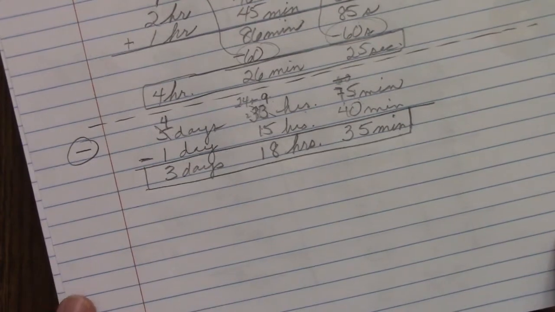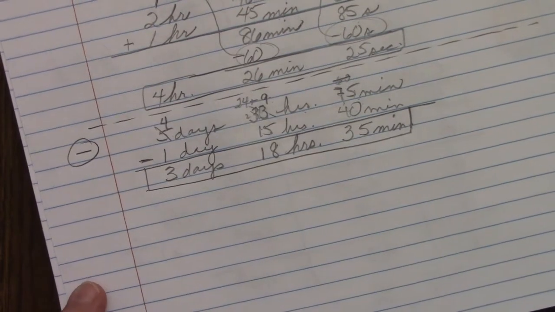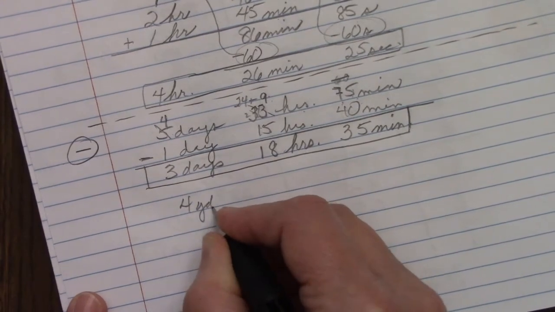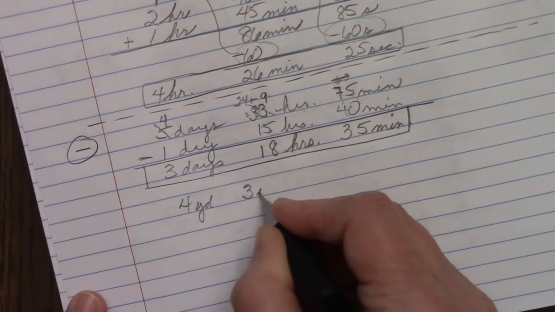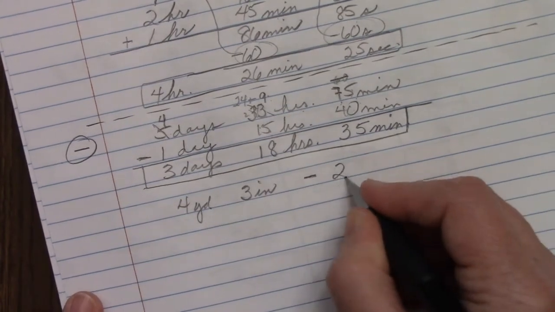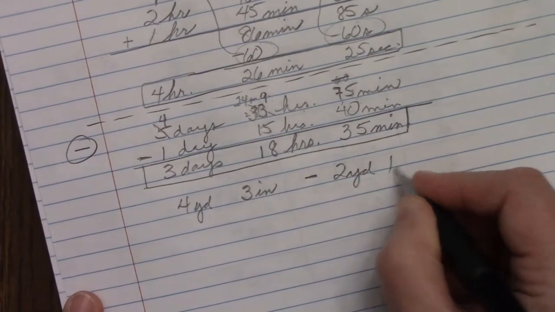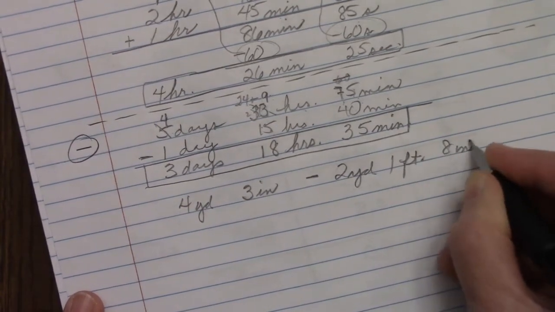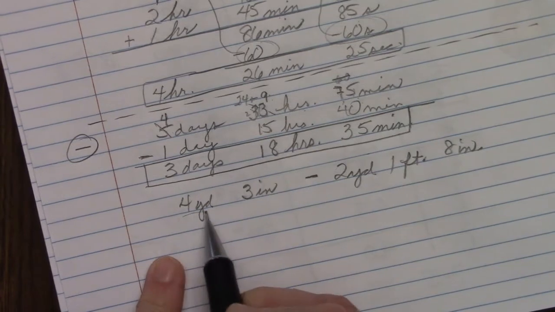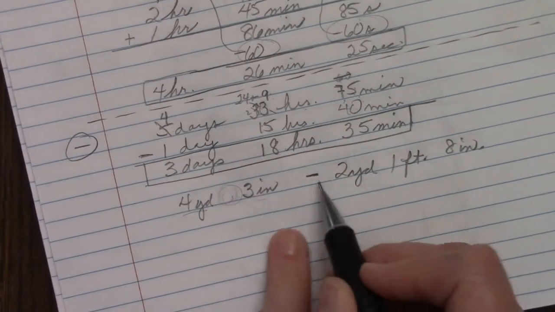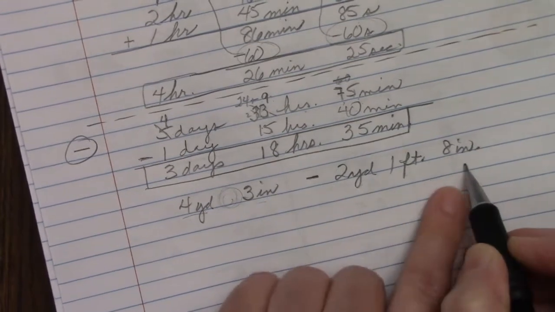One more subtraction problem for you here as a sample. 4 yards, 3 inches. And they have it written like this in the book. Subtracting 2 yards, 1 foot, 8 inches. Now right off the bat, you'll notice this goes from yards to inches, and there's no feet in the middle. And we are subtracting 2 yards, 1 foot, 8 inches.